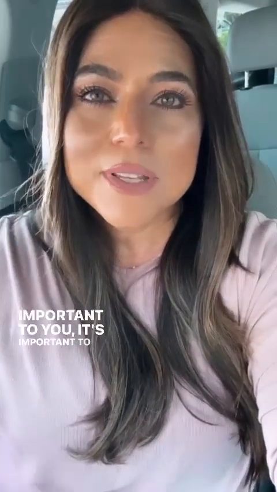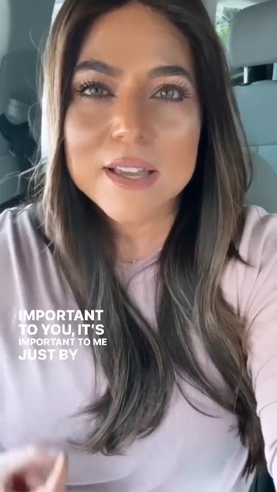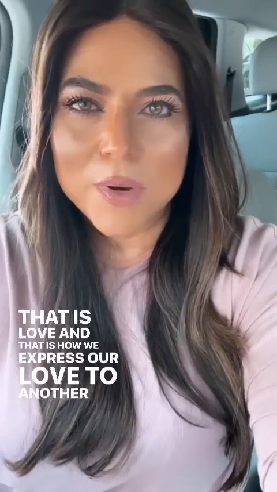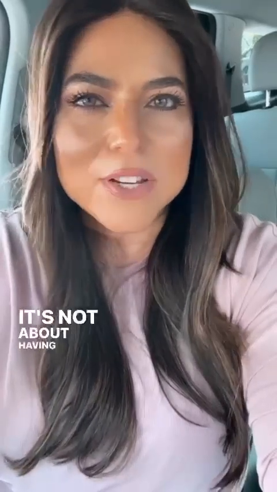And I had to learn all these interesting fun facts about all these different countries and continents and regions so that I can share them with him and so that we could discuss them together because they're important to him. And if it's important to you, it's important to me just by virtue of the fact that it's important to you. That is love, and that is how we express our love to another person. It's not about having shared interests, it's about showing interest.